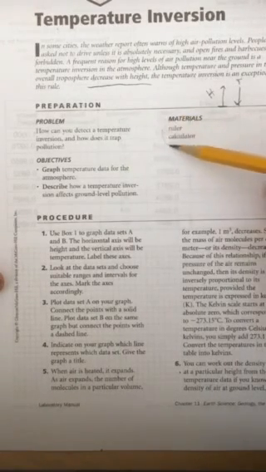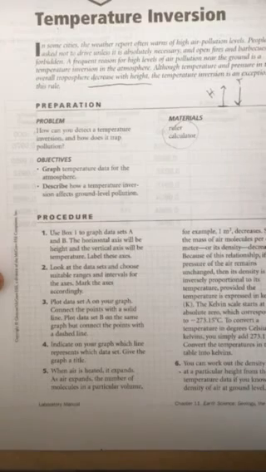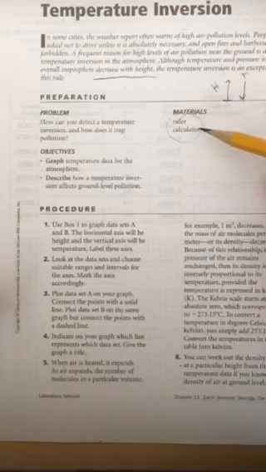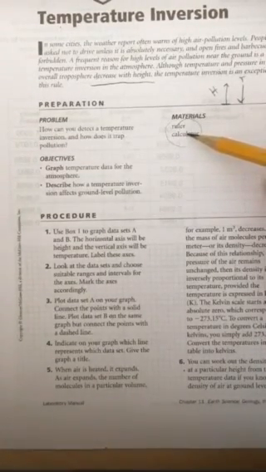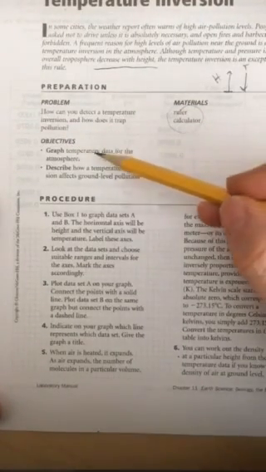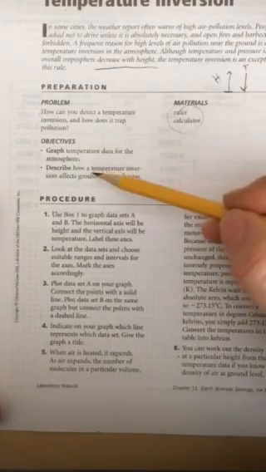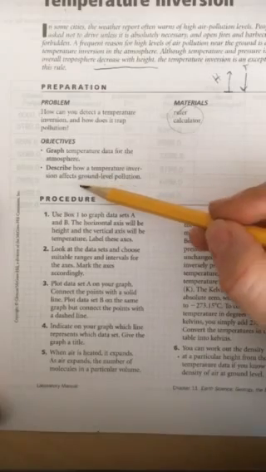The only materials you'll need is a ruler and a calculator. Nothing big, and for a ruler you just need a straight edge, really. And a calculator you don't have to have. You can do the math by hand. It's just simple adding and subtracting, but it's just faster with a calculator. So your objectives are to graph the temperature data for the atmosphere, and describe how temperature inversion affects ground level pollution.